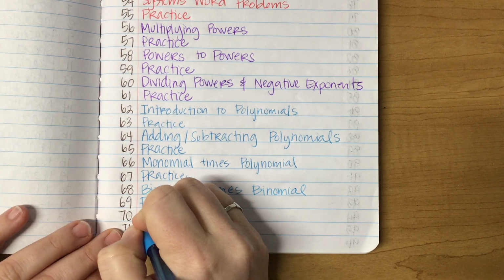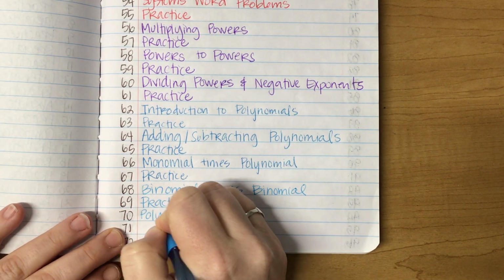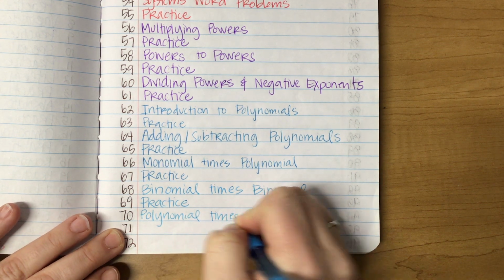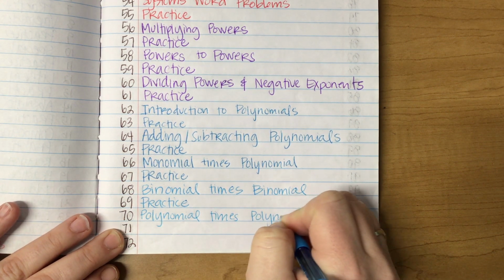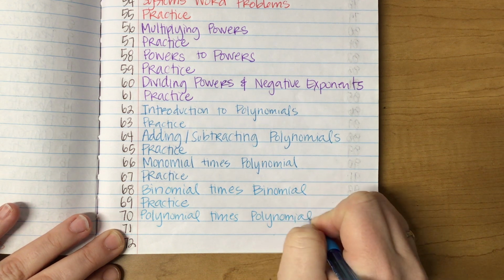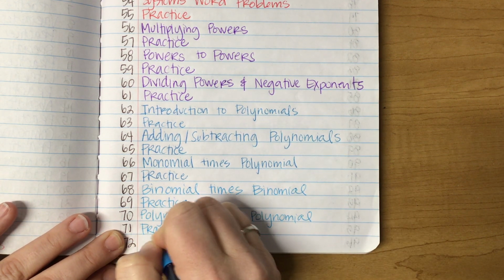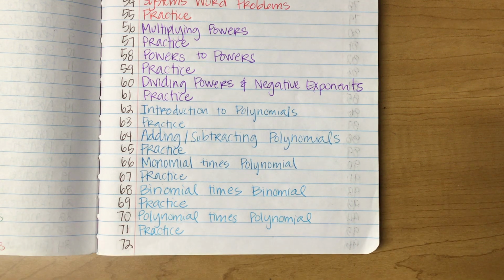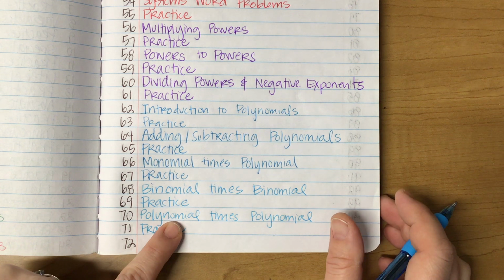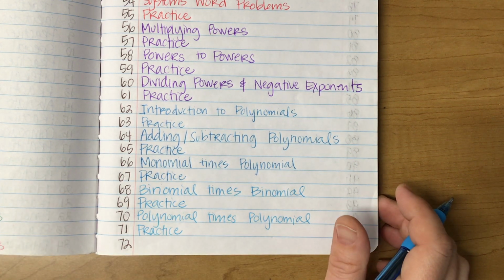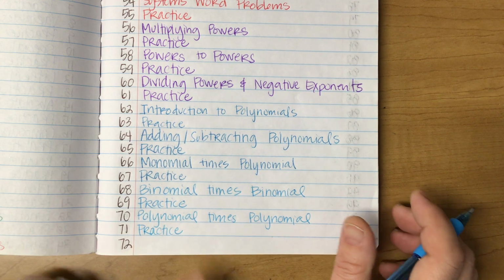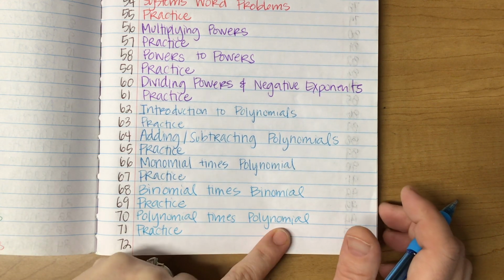All right, so we are moving to a polynomial times a polynomial and practice. Polynomial, more than one, so it could be a binomial, could be a trinomial, times a polynomial.